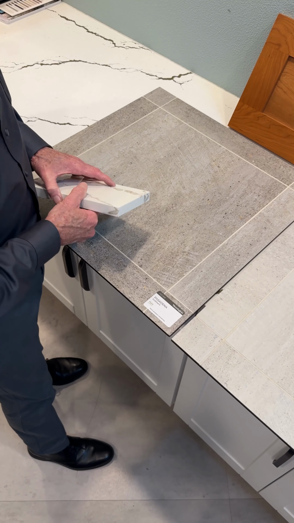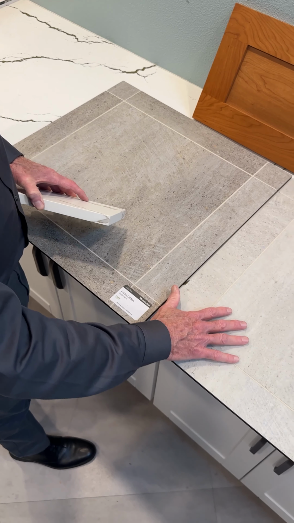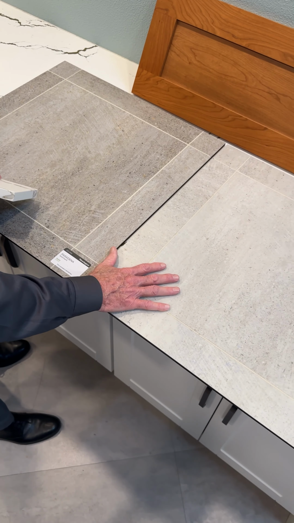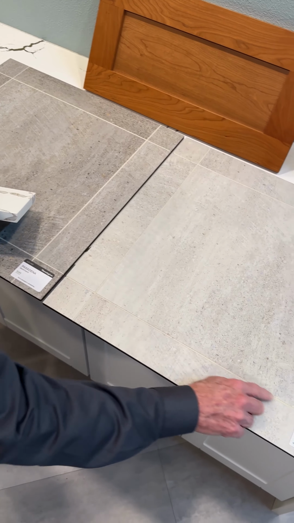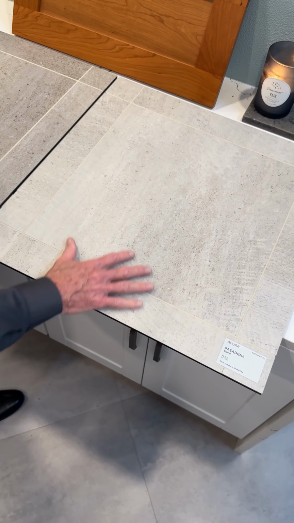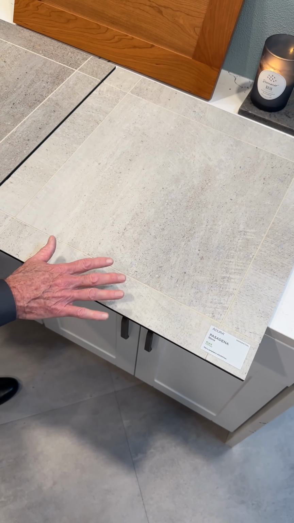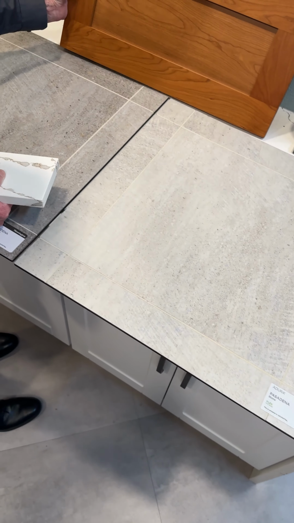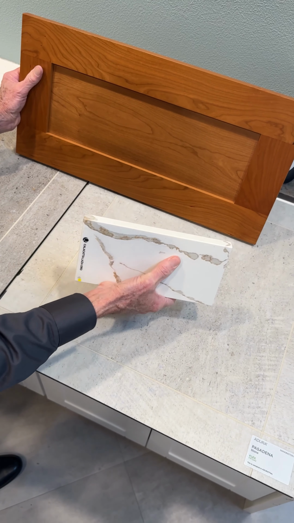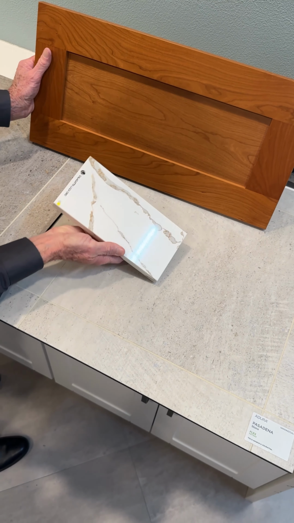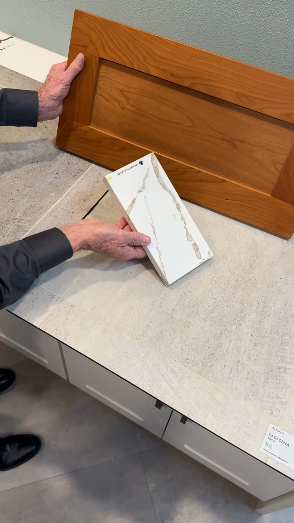So in this particular case, this is a luxury vinyl tile that is meant to look a little bit like an Italian travertine. You can see that there's actually grout lines here, so that it looks as if we've set a real piece of tile down and grouted it. So in this particular case, both of these would be great. We've got this little bit of gray veining in our quartz here, and it works with the gray in this particular floor.